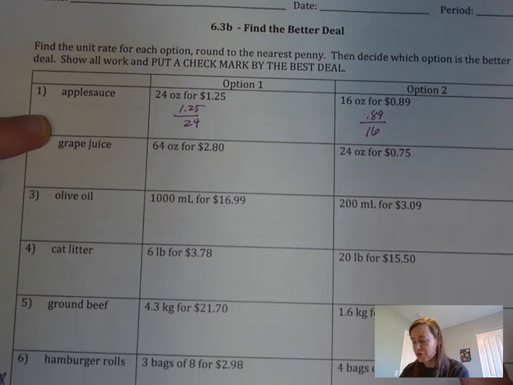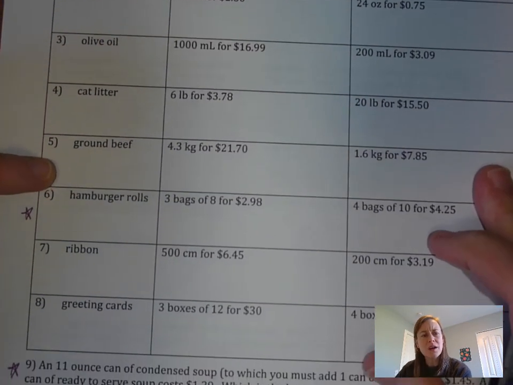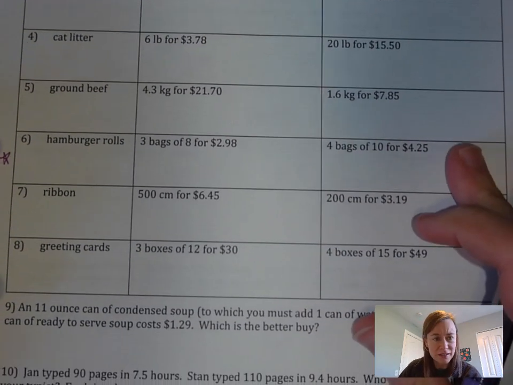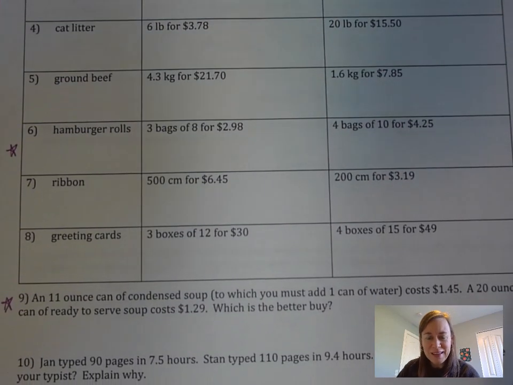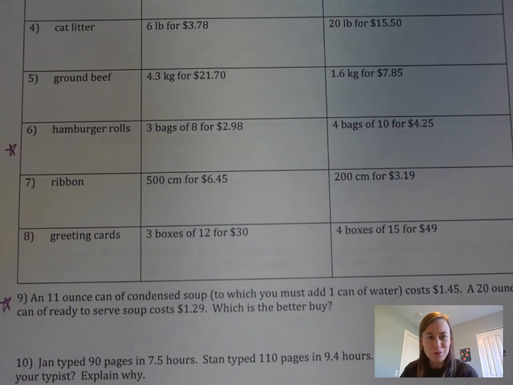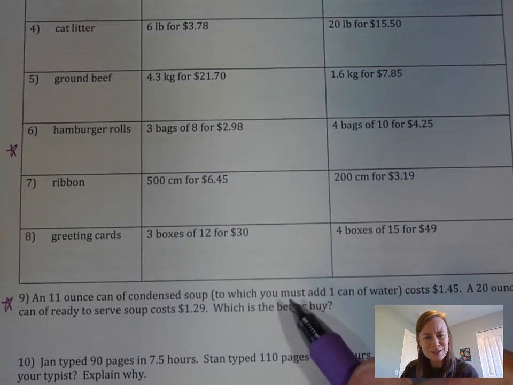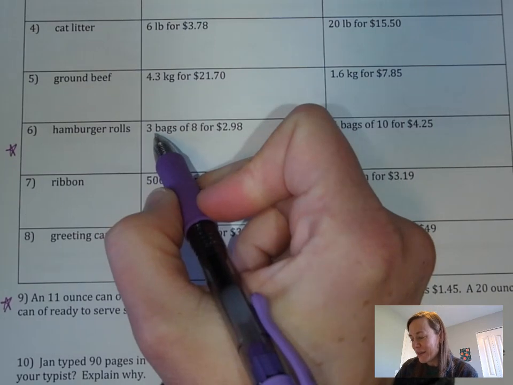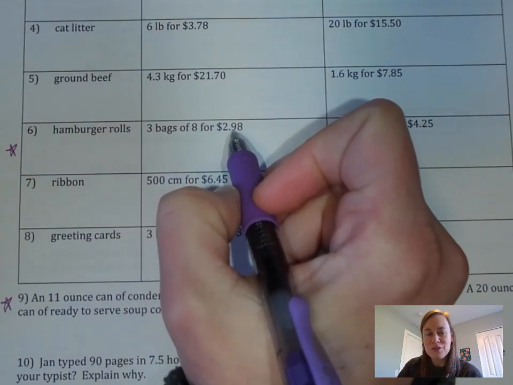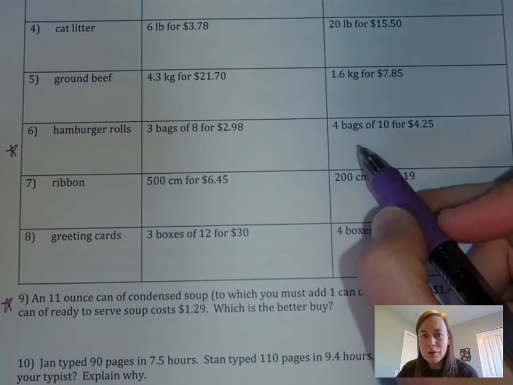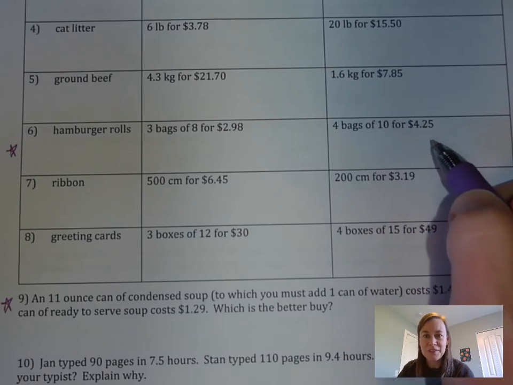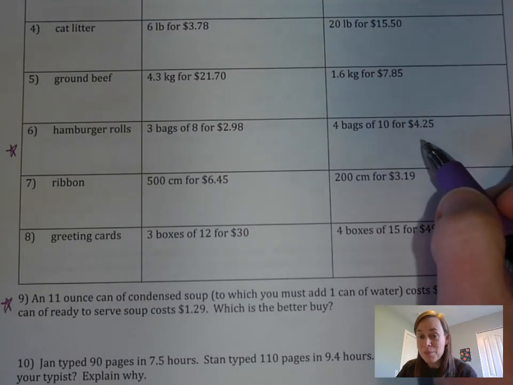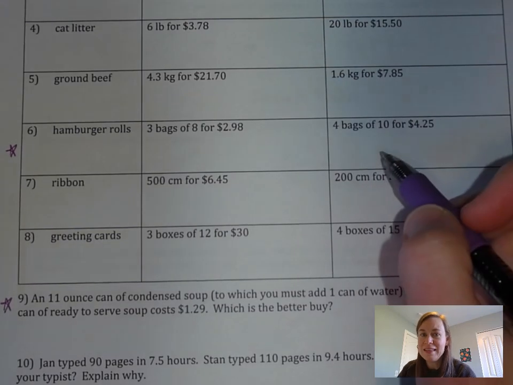Same thing for all of these groceries. It gets just a little bit more complicated down here at the hamburger rolls. And this is how it is in real life. You know, they have these different bags with different numbers of rolls in them. I call them buns. Do you guys call them rolls? I'm just going to say buns. 3 bags of 8 buns for $2.98. Or 4 bags of 10 buns for $4.25. So we can't even really compare the bags yet because they have different numbers in them.